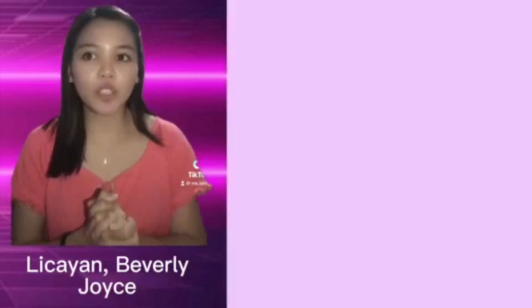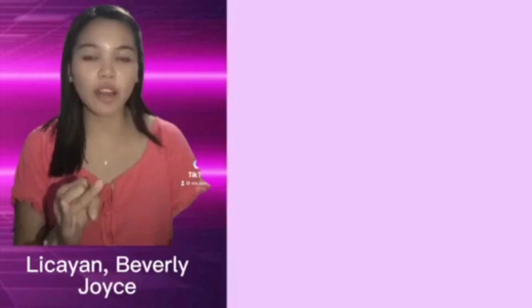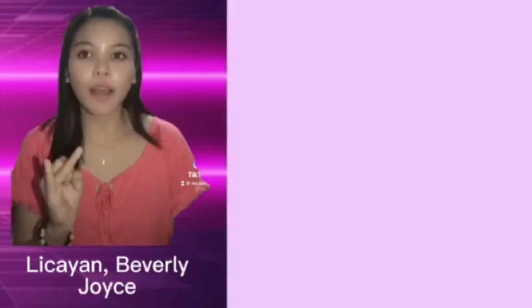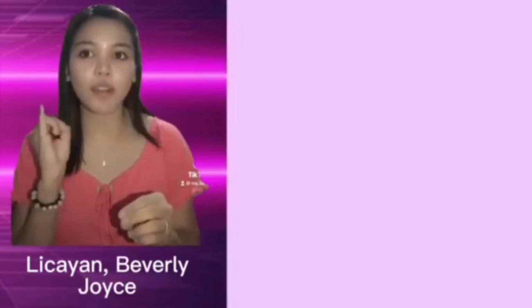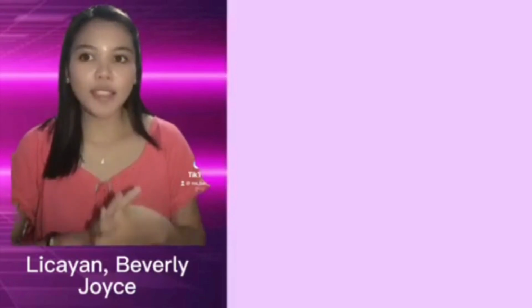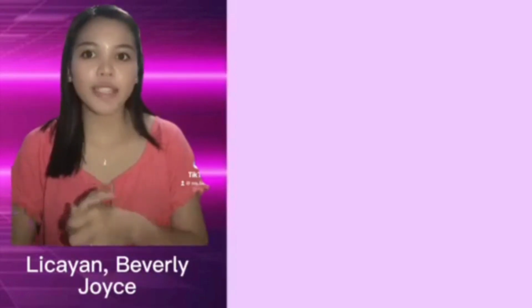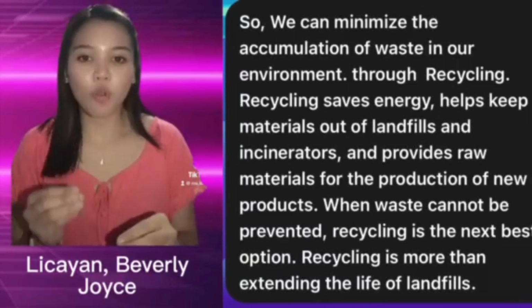Also, some technology nowadays can damage our world in two main ways: the pollution and the depletion of natural resources. Air pollution occurs when harmful or excessive quantities of gases such as carbon dioxide, sulfur dioxide, nitric oxide, and methane are introduced into the Earth's atmosphere. We can minimize accumulation of waste in our environment through recycling.